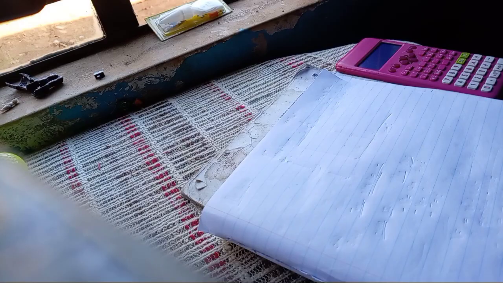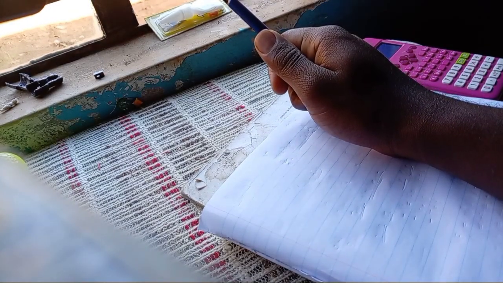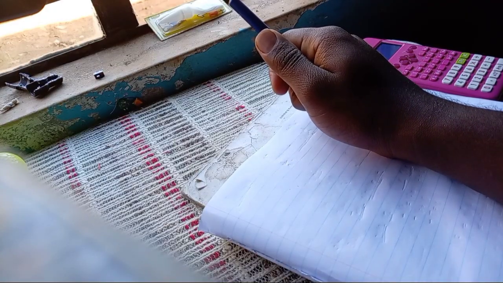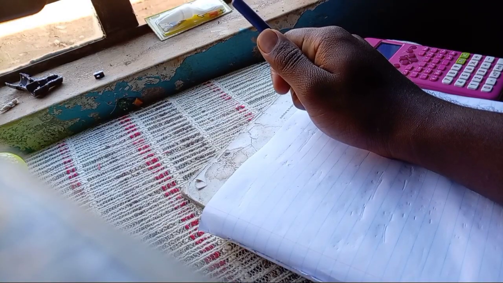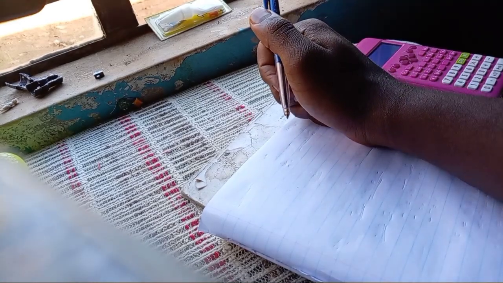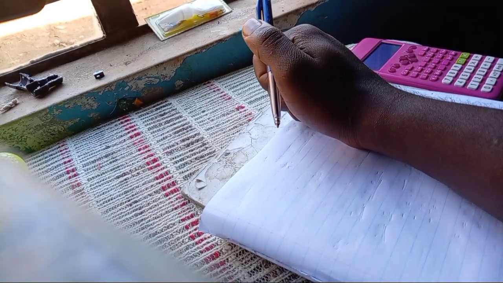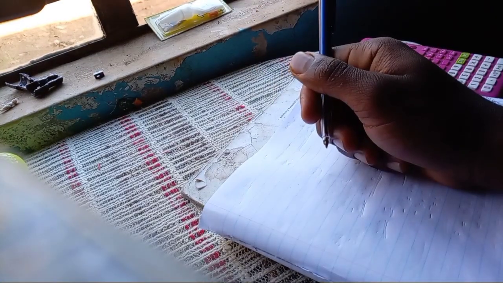Hi, grade 12 learners. Today we're going to be doing physical sciences, projectile. We're going to be doing some of the questions which can help you guys to improve on projectile. I saw that a lot of grade 12 students are struggling to solve a vertical projectile, which is too bad.